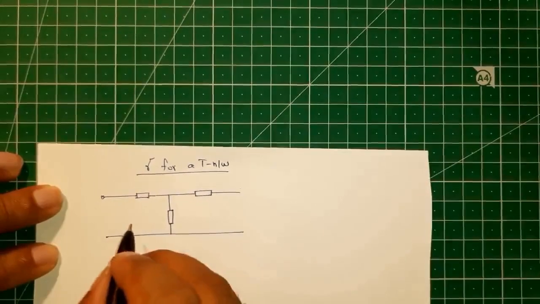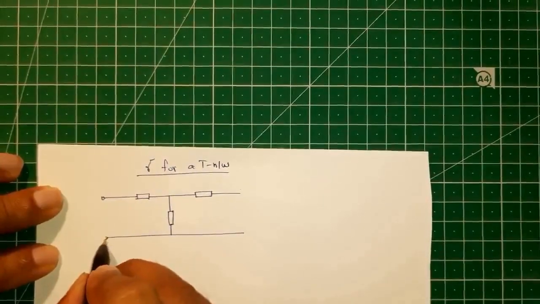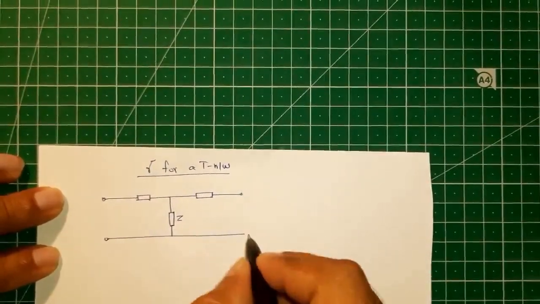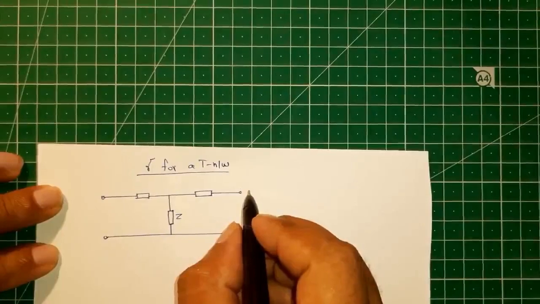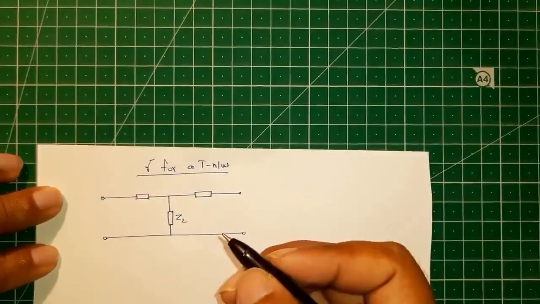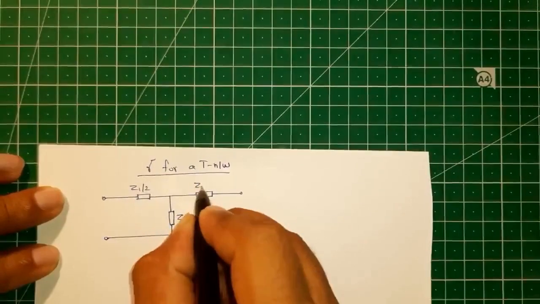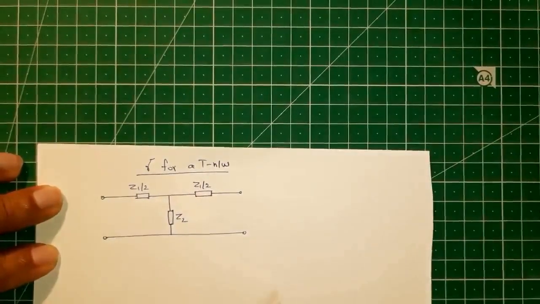So the series arm is divided as Z1 by 2 and Z1 by 2.